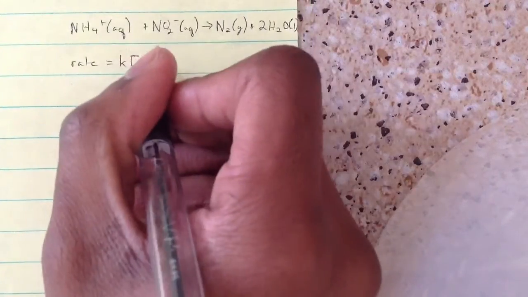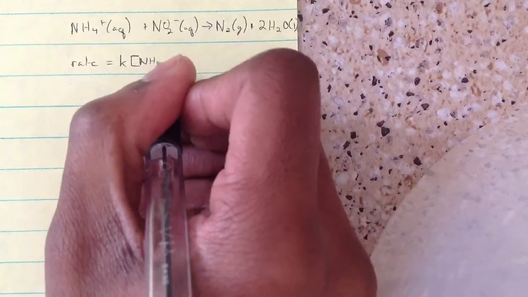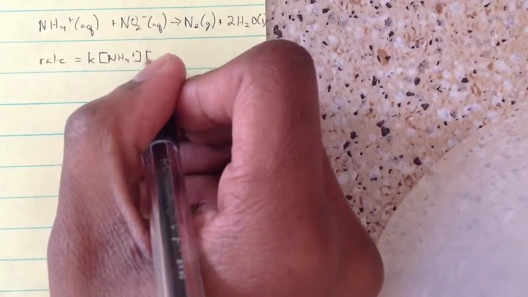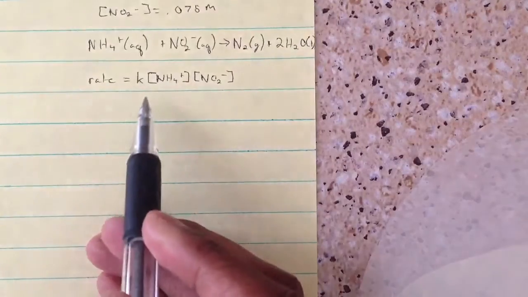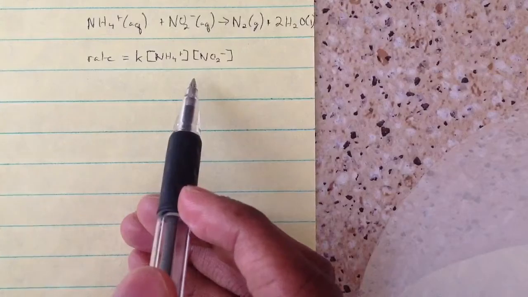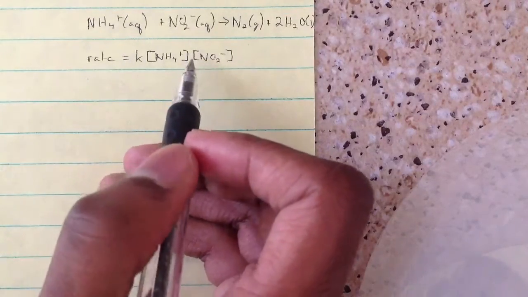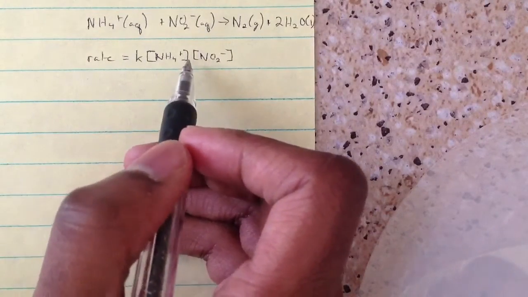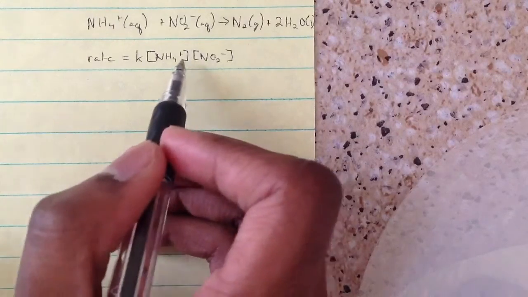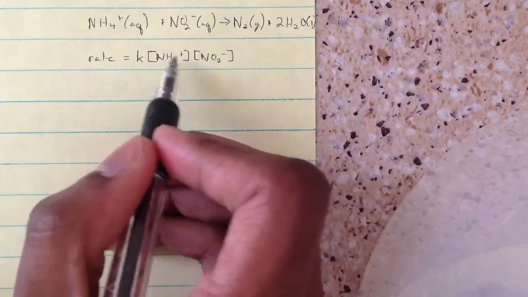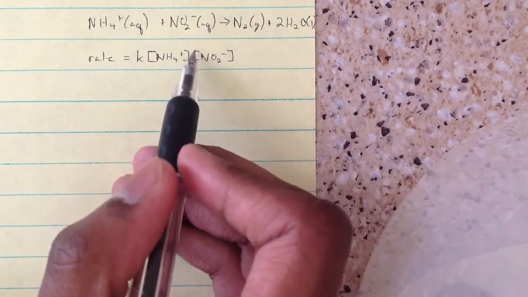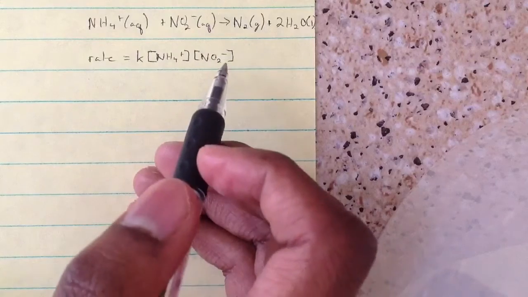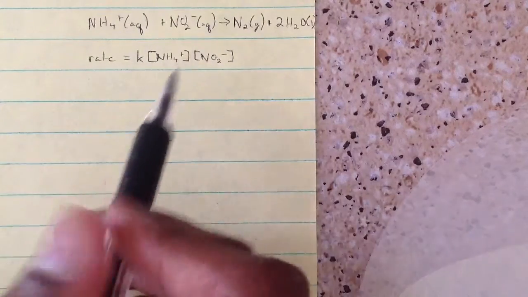So the concentrations of the reactants would be the concentration of NH4 plus, and then NO2 minus, and so this would be the rate law. But a big thing to pay attention to is this, because they said in the problem it was second order. If they didn't, then you'd actually need to find the exponents, and there are a number of strategies to find them.